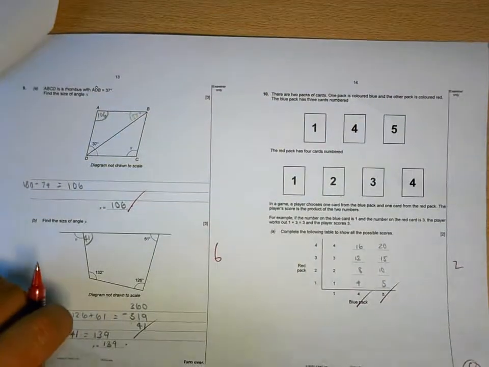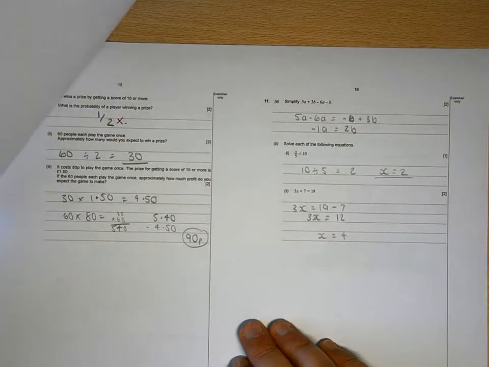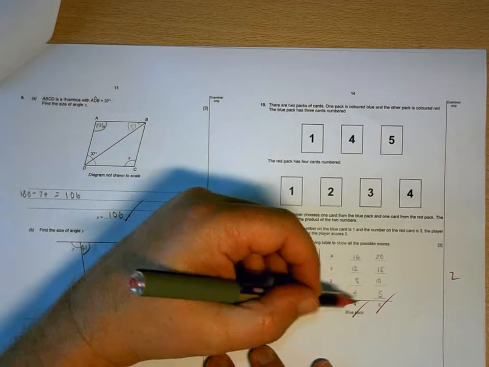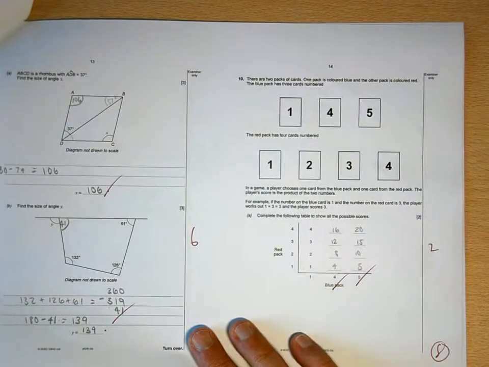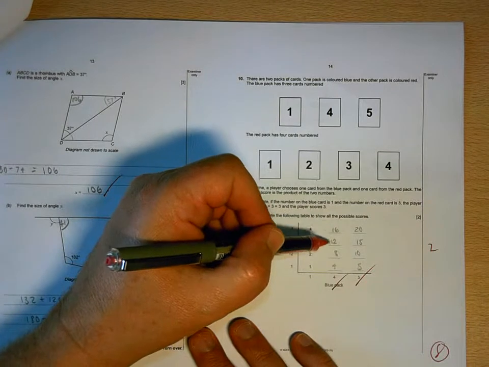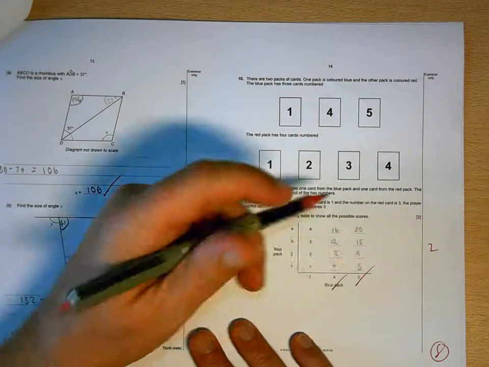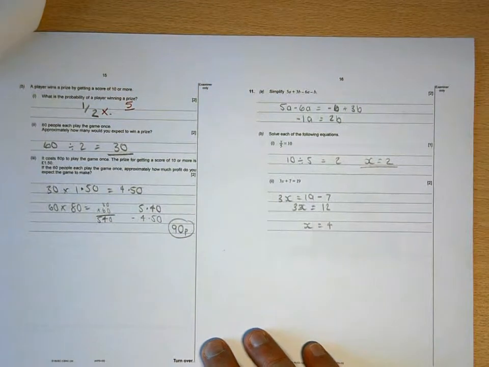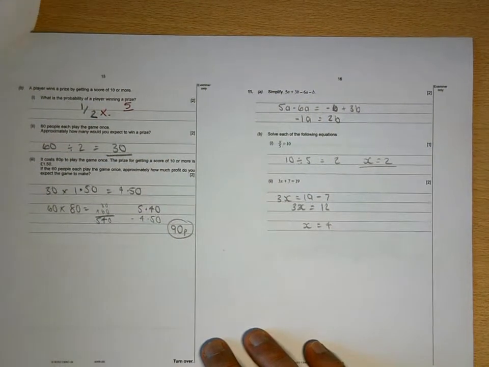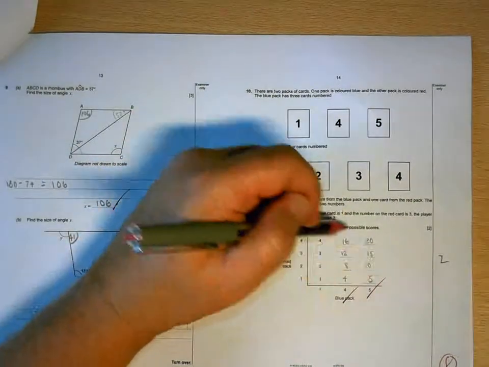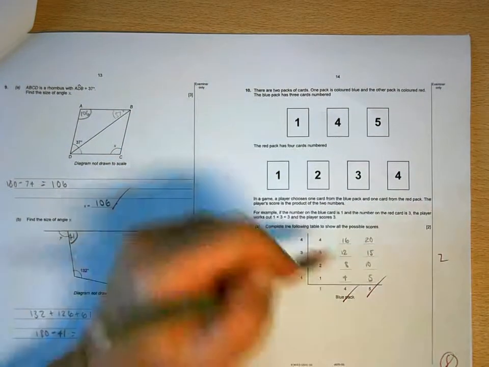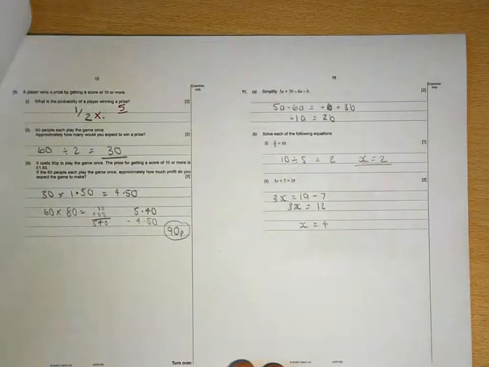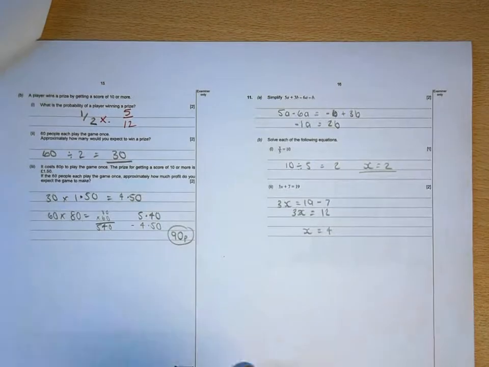What you have to do here is look at winning a score of 10 or more, so you need to count how many scores there are which are winning scores. So there'd be 1, 2, 3, 4, 5. So the top number is the number of chances of winning out of the total number of chances altogether, which is the total number of outcomes in there. So there's 4, 8, 12. So that's what you're looking for there.